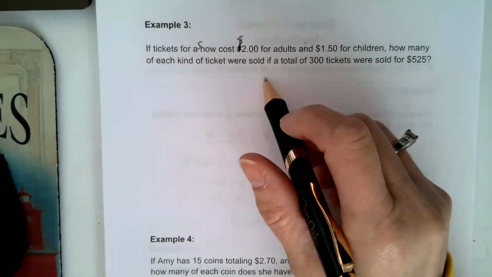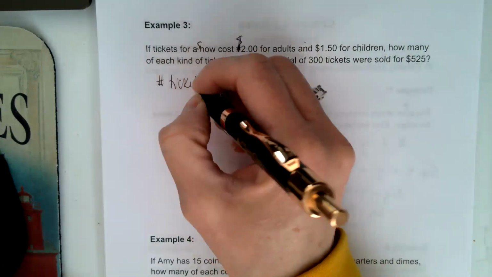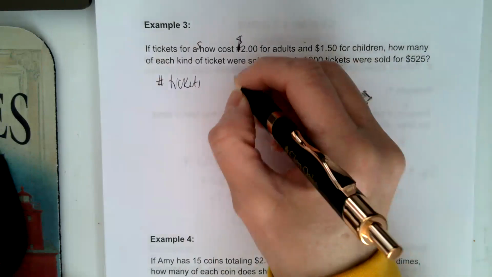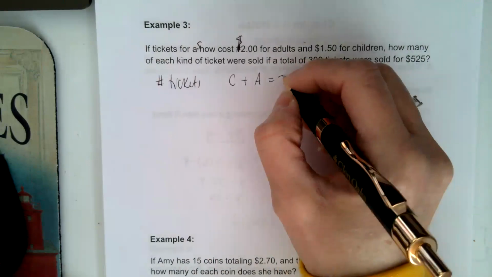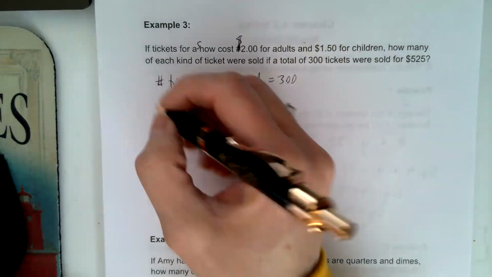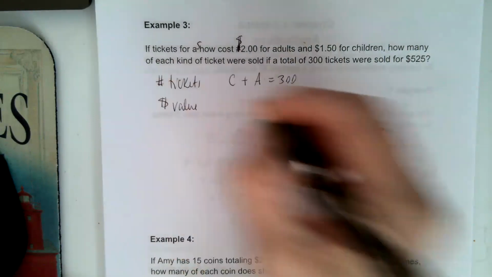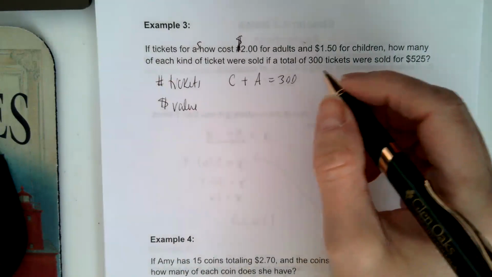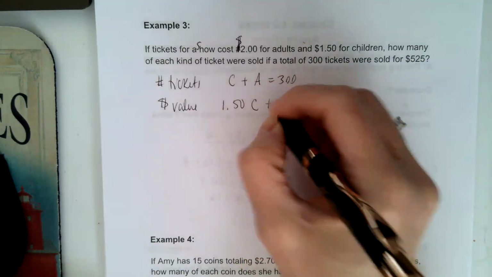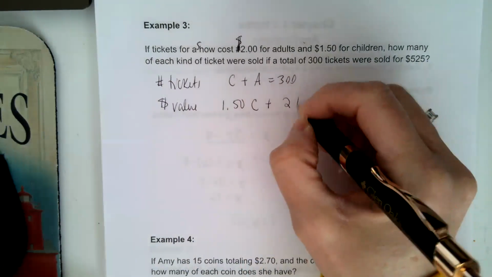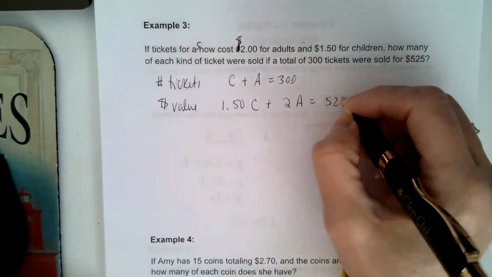So we have two equations. One is the number of tickets. That's kind of what we're talking about, right? And I'm going to call them children and adults. And I know that if you add them, I sold 300 tickets. The other equation I'm going to call my value in dollars equation. And so I'm going to put a value to the tickets. So the tickets for the children is $1.50 for each children's ticket and $2 for each adult ticket. And it says that that value is $525.